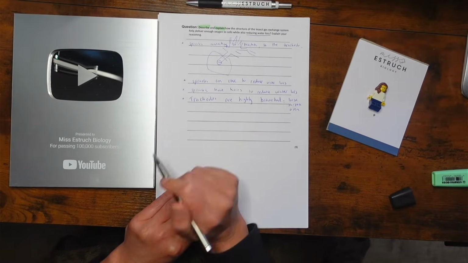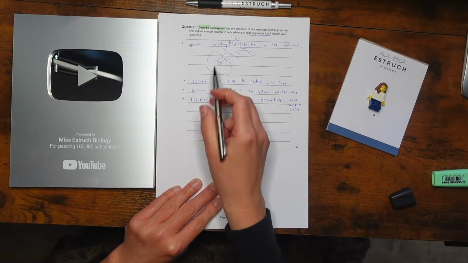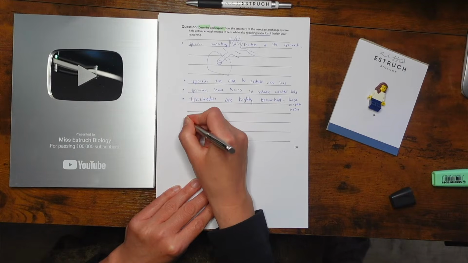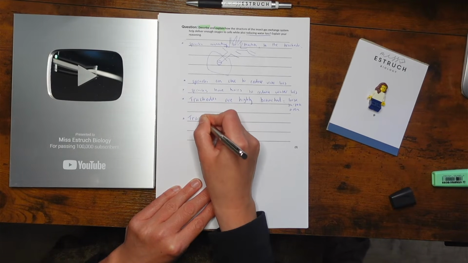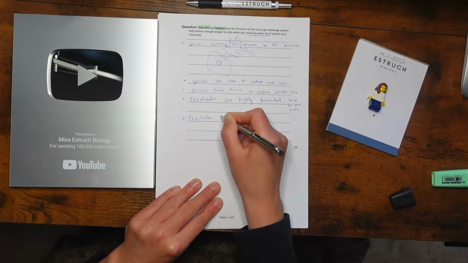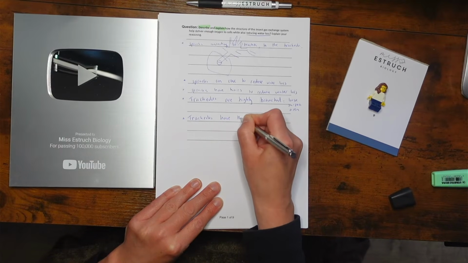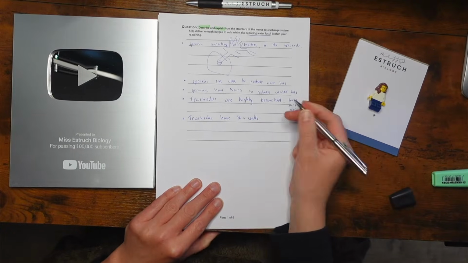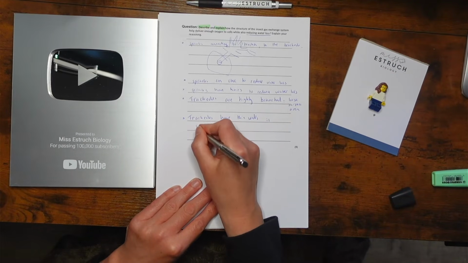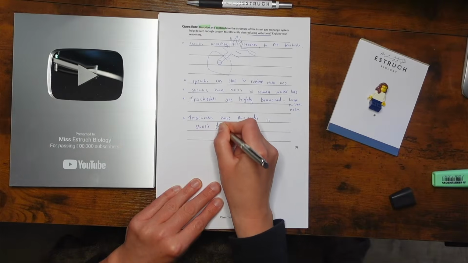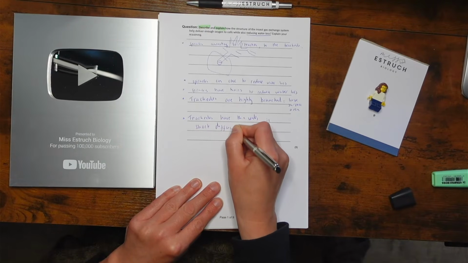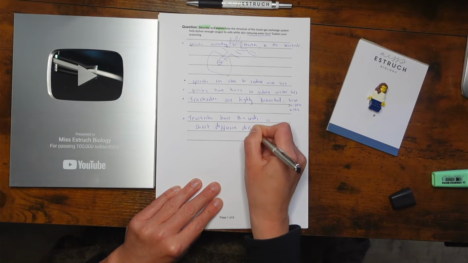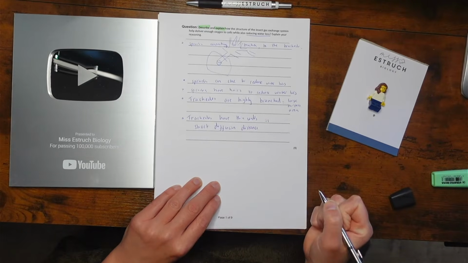So we need 1 more point that we can make. So the other thing I'm going to say is that the tracheoles have thin walls. And the advantage of them having thin walls is a short diffusion distance. And there we go. That would be our 5 marks.